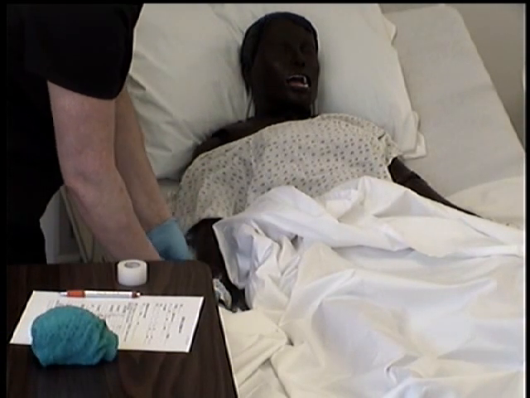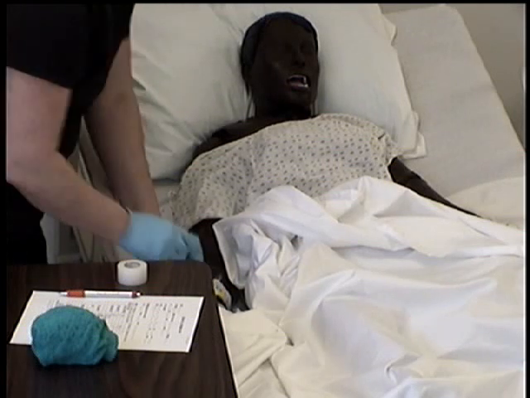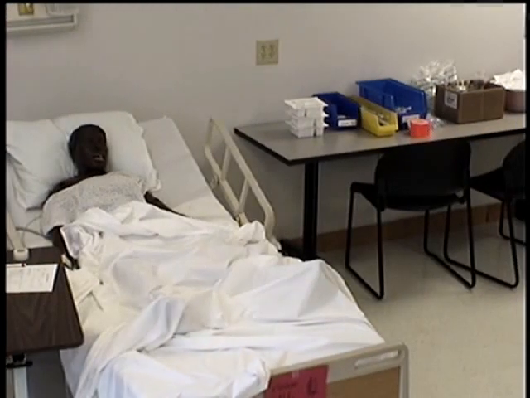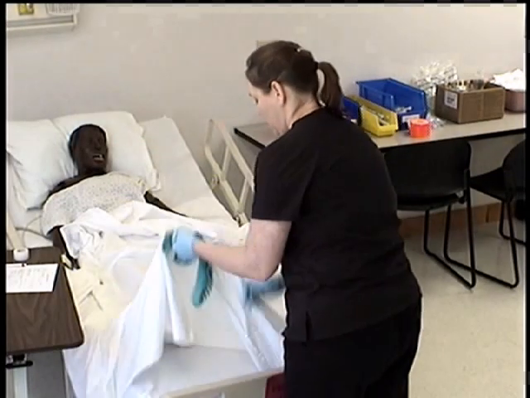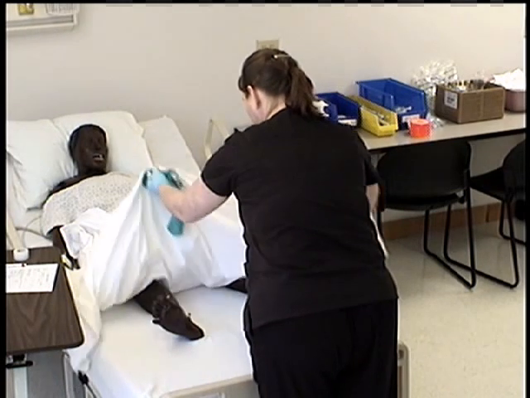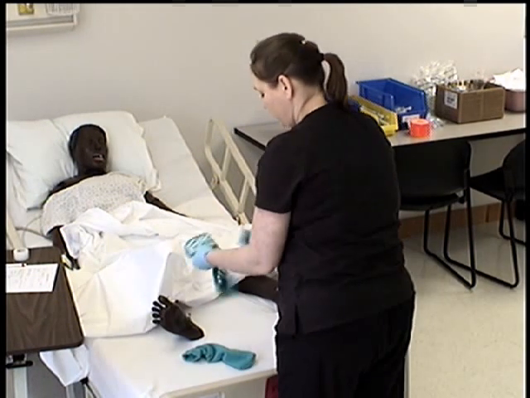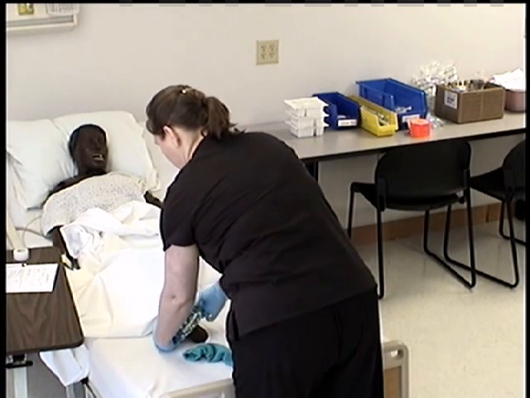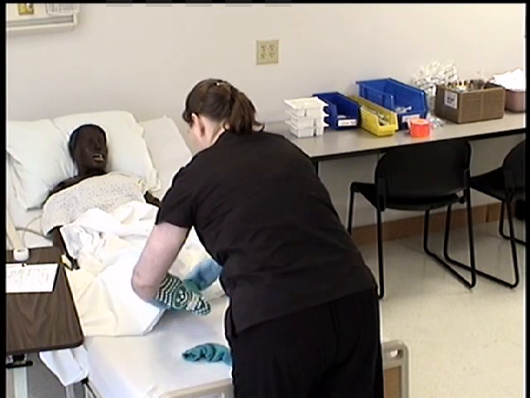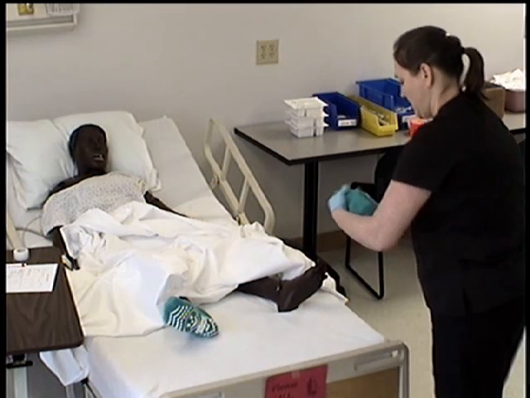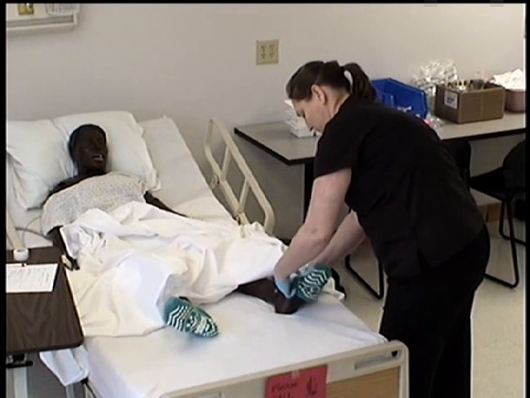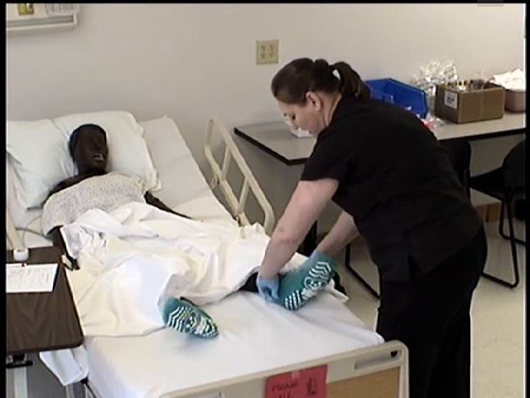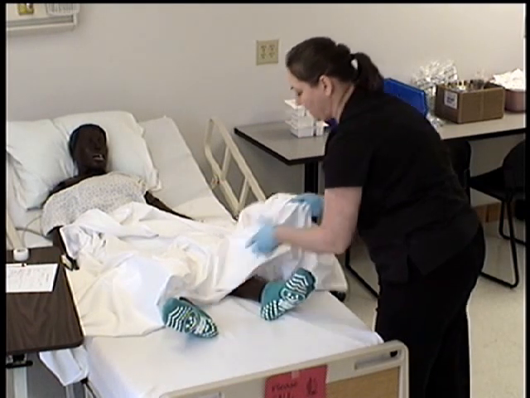And there are other things that we can use too, such as bed alarms or family or sitters, if we think that she might get up without asking. Then I'm going to go ahead and put some footies on this patient. These have non-skid bottoms. And all of these things I'm doing are interventions to prevent her from having a fall.